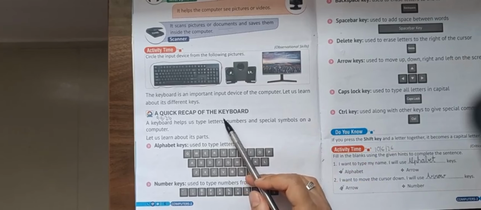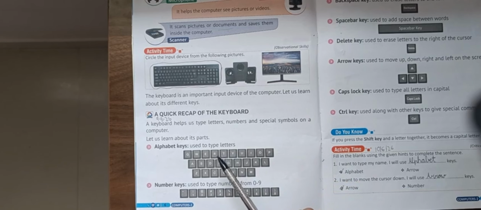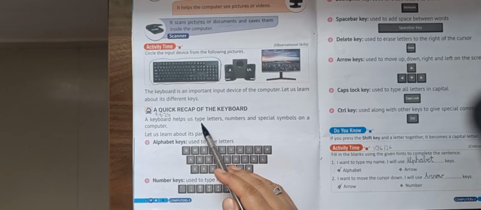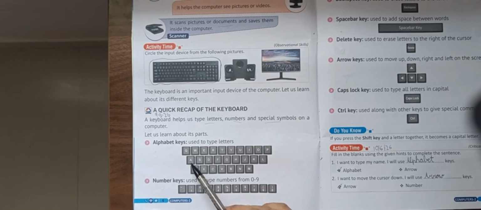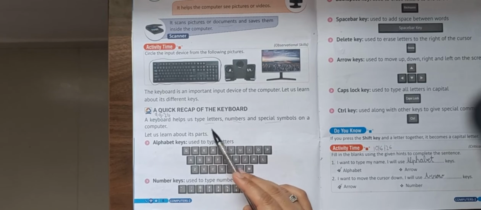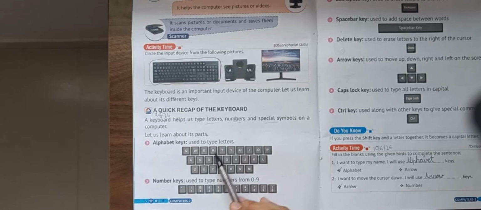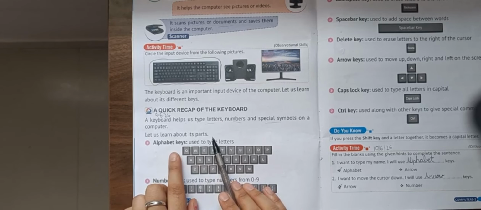A quick recap of the keyboard, as you already learned in grade 1 how the keyboard works and what its keys are. Let's revise them. A keyboard helps us type letters, numbers and special symbols on a computer. Let us learn about its parts.